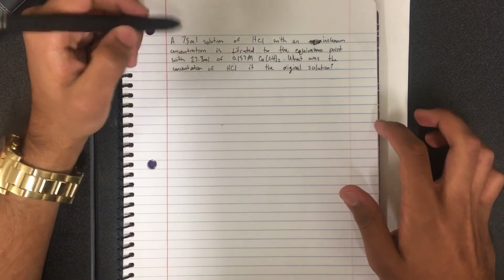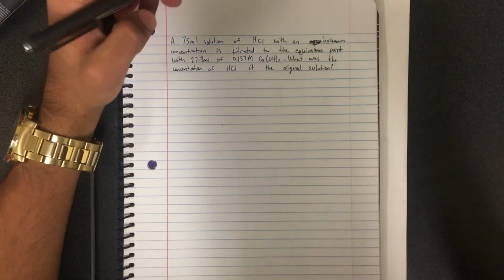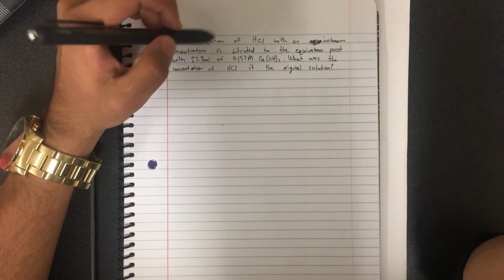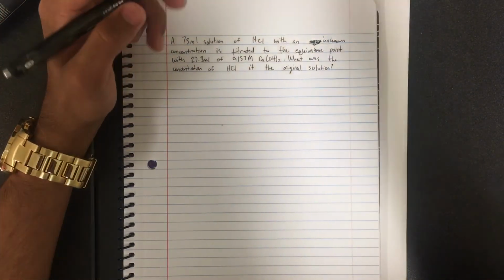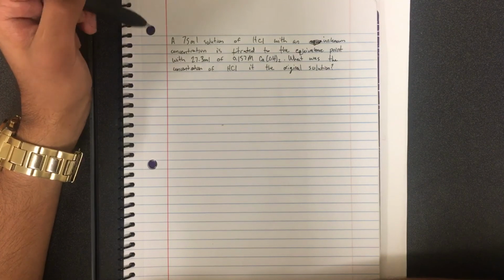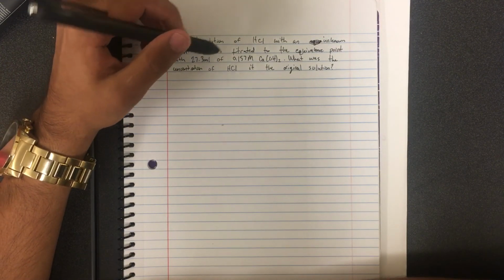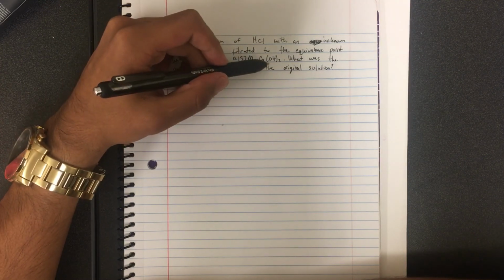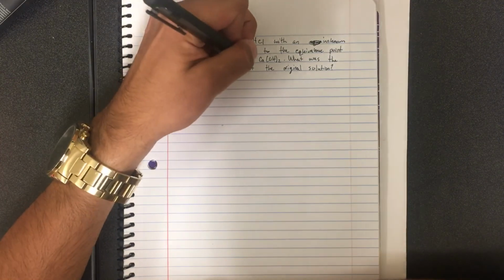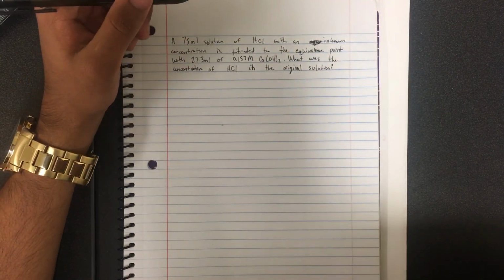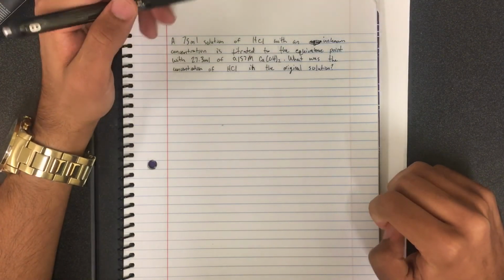So for this problem, you have a 75 milliliter solution of hydrochloric acid with an unknown concentration, and it's titrated to the equivalence point, which is pretty much just the point at which either a precipitate is formed or the solution changes color, with 27.3 milliliters of 0.157 molar calcium hydroxide. What was the concentration of HCl in the original solution? So you're looking for hydrochloric acid, the concentration at the beginning.